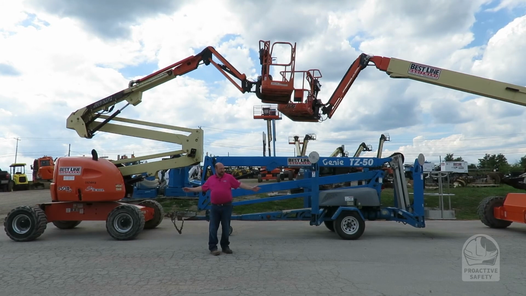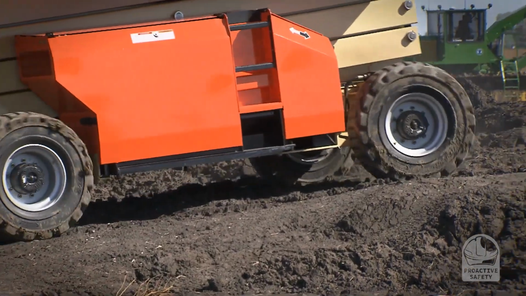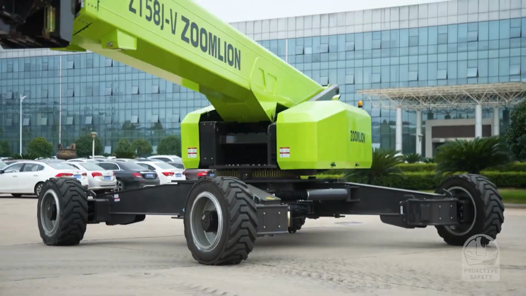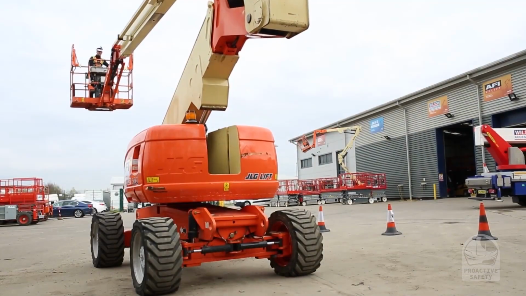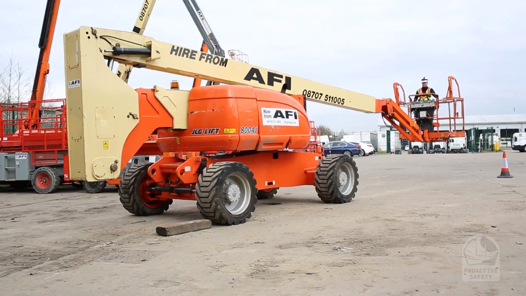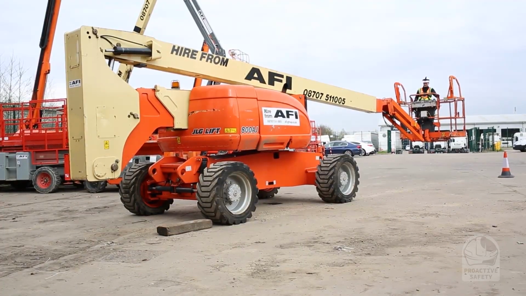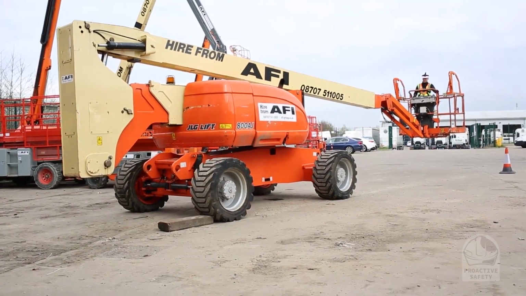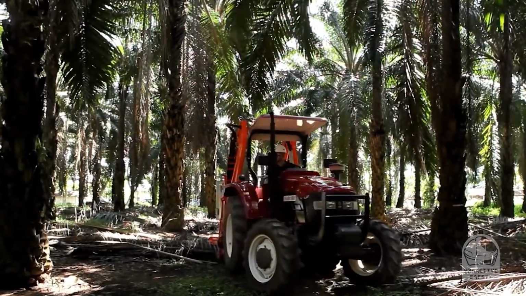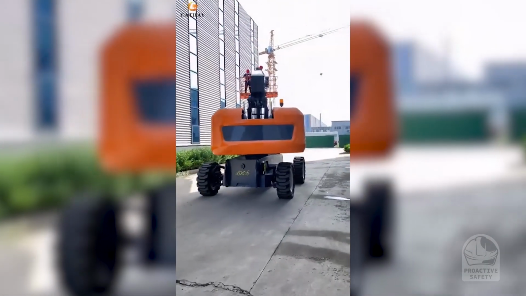There are different types of tires used on lifts and aerial platforms: pneumatic tires, solid tires, foam-filled tires, and others. The choice of tire type depends on the terrain and working conditions. For example, all-terrain tires are suitable for uneven terrain, while solid tires are ideal for paved surfaces.